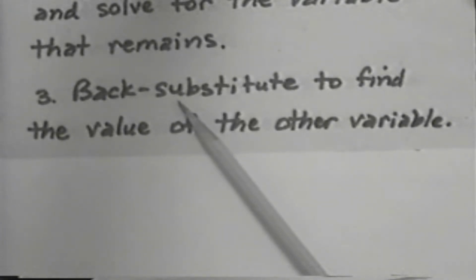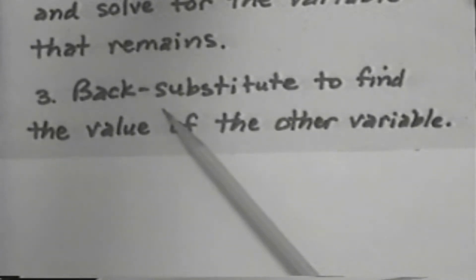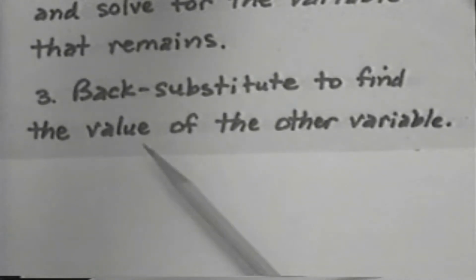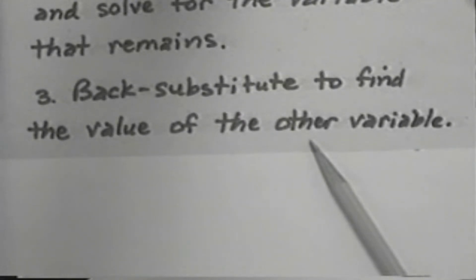Any equation in the system will do. Any equation that has both the variable you just found and the other variable. You substitute in the value that you just found and find the value of the other variable.